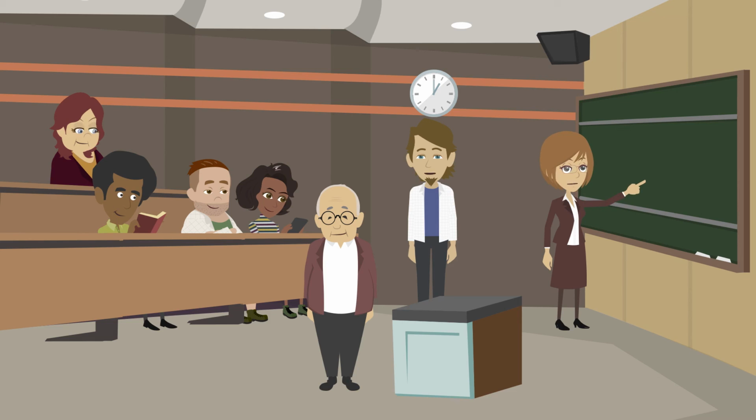Is this cabinet a person? No, this cabinet isn't a person. Is this cabinet a thing? Yes, this cabinet is a thing.